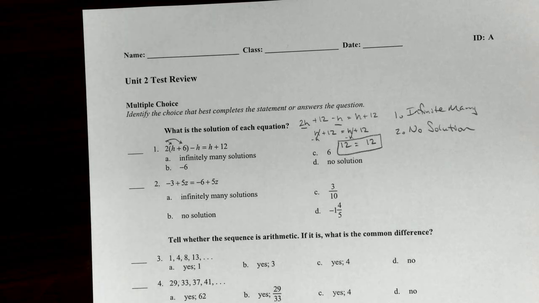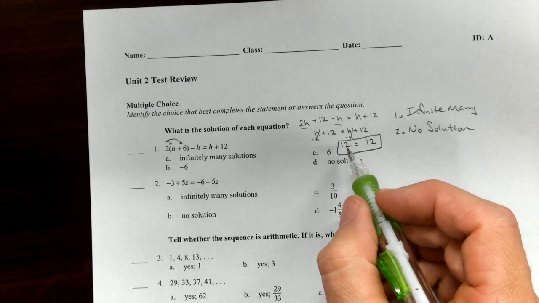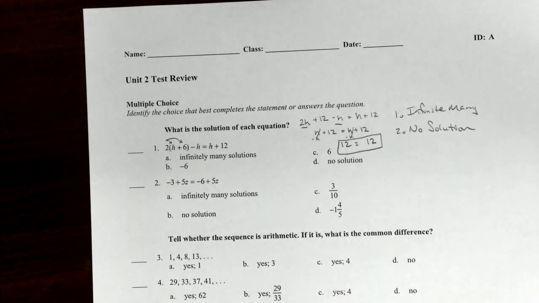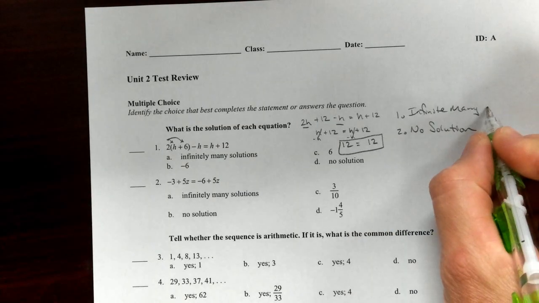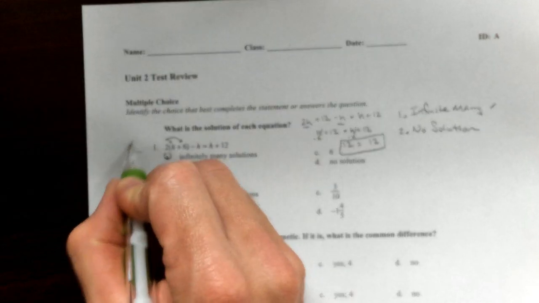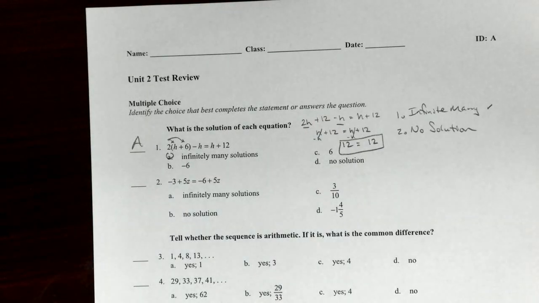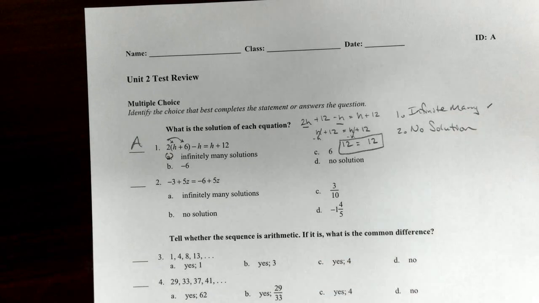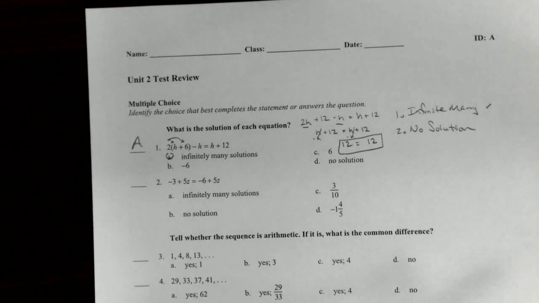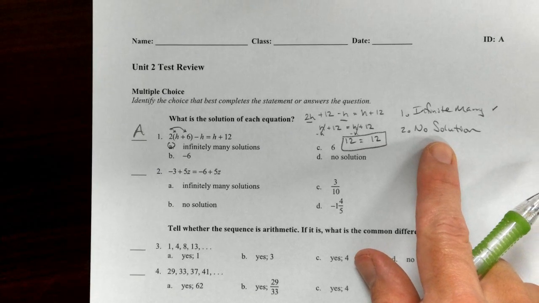Well, how do I know which one to pick? You look at your statement. Is 12 equal to 12? Yes, that's a true statement. If the statement is true, then the answer is infinitely many solutions. If the statement is false, then your answer is no solution. So again, if your variables cancel out and you get a true statement, it is infinitely many solutions. If your variables cancel out and you get a false statement, it is no solution.